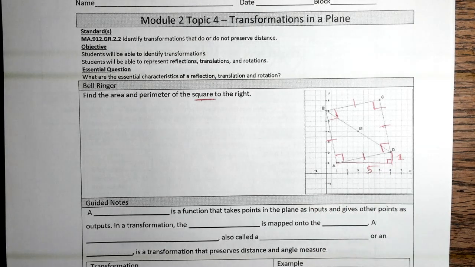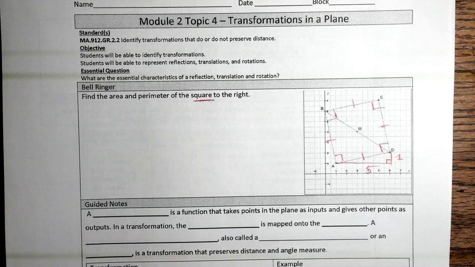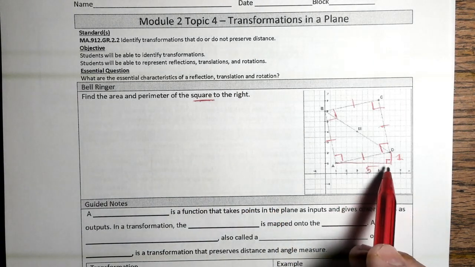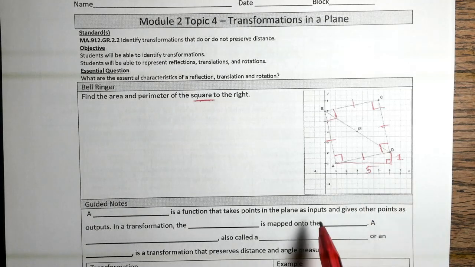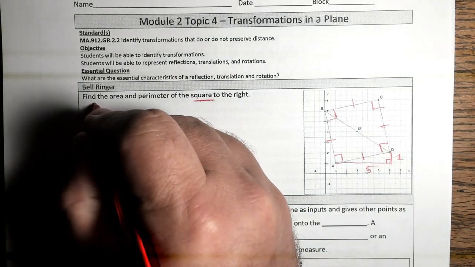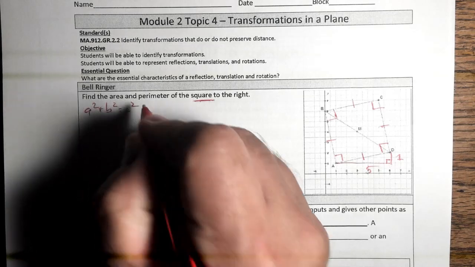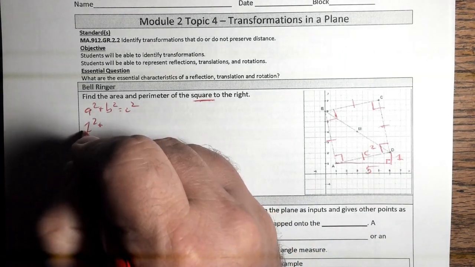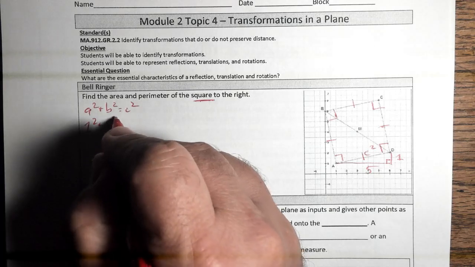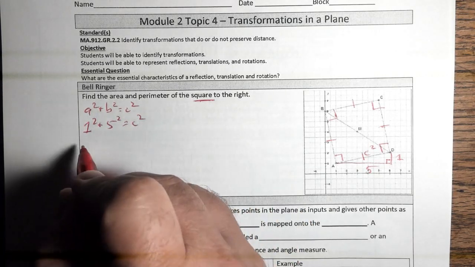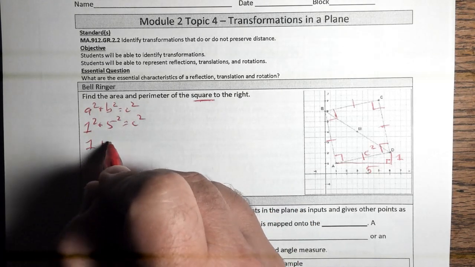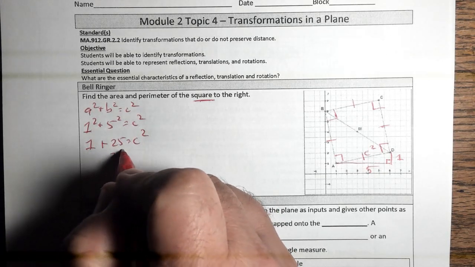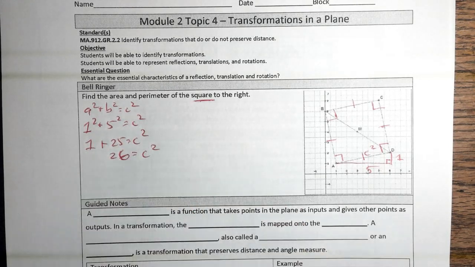We went up here. So first we're going to have to do our Pythagorean theorem to get our side. So a squared plus b squared equals c squared, this being our c squared. So 1 squared plus 5 squared equals c squared. 1 squared is 1. 5 squared is 25. 1 plus 25 is 26.